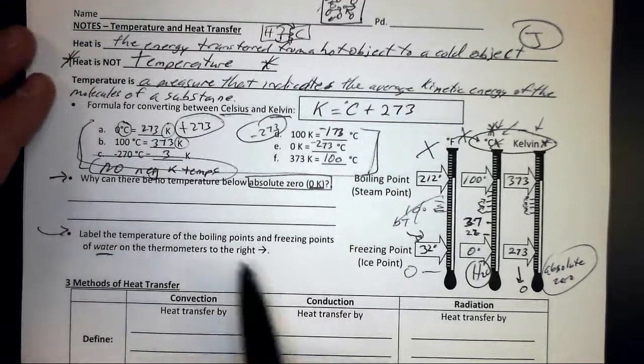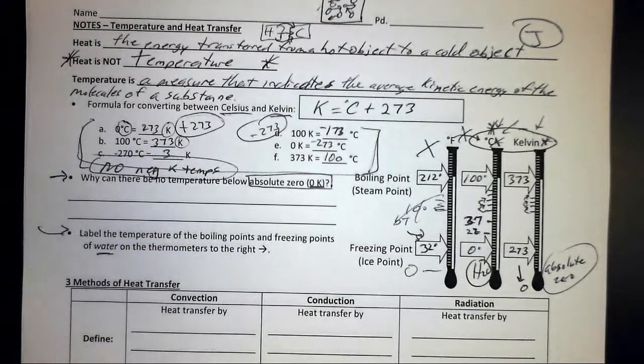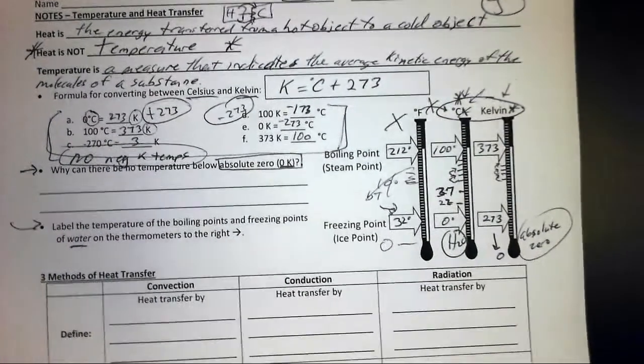Now, back to our discussion of absolute 0. Why can there be no temperature below absolute 0? Well, if we look at, imagine a graph that looks something like this.